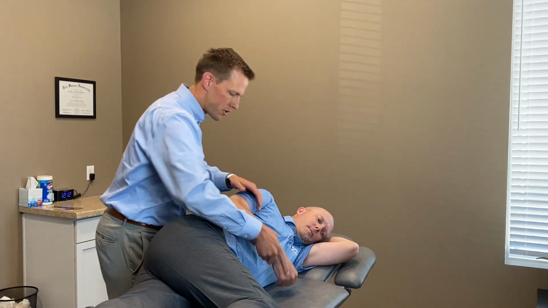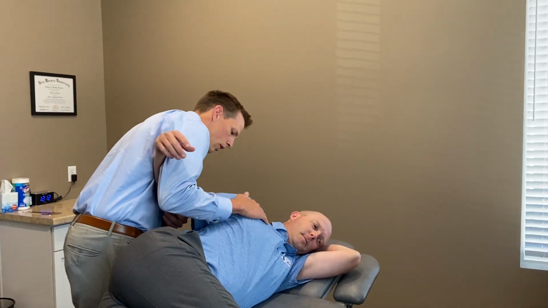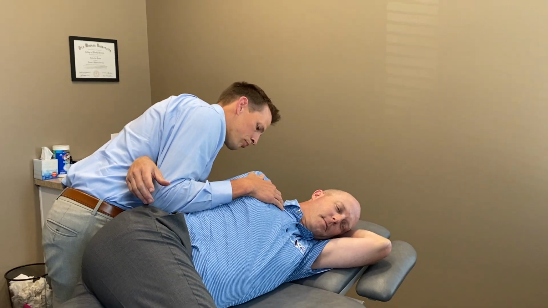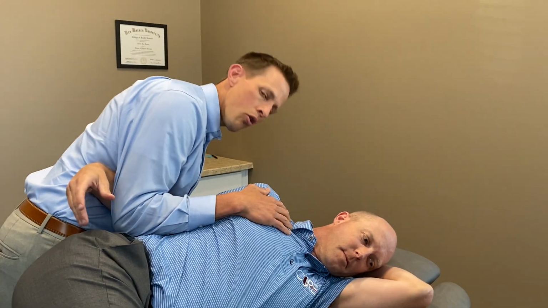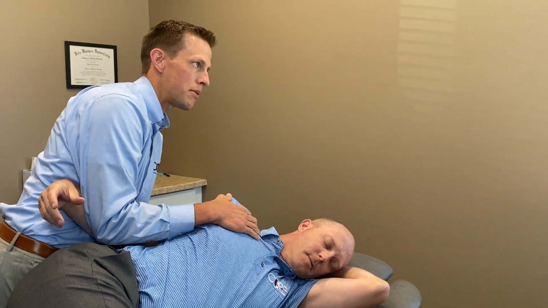So what I'm going to have Mike do is I'm going to take his arm and we're going to grab onto his shoulder blade, because the shoulder blade is home base for your rotator cuff. A lot of people hear of rotator cuff tendonitis, or that's sometimes just a blanket statement for shoulder pain.